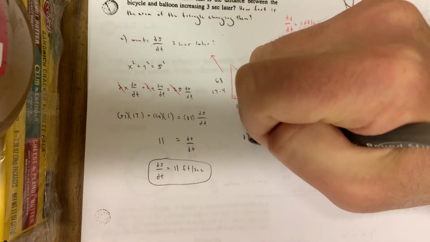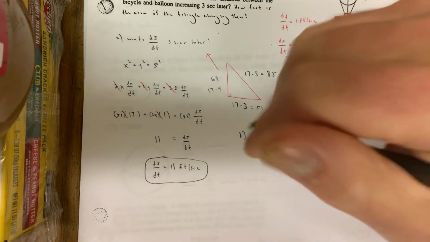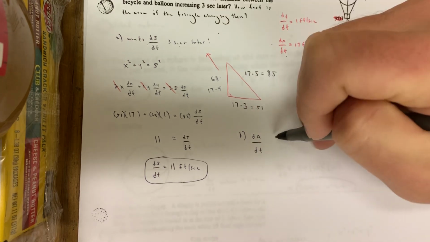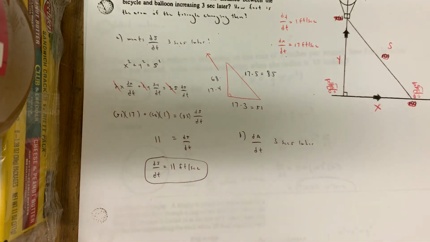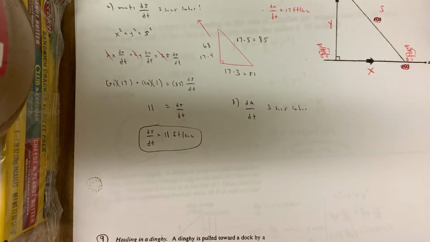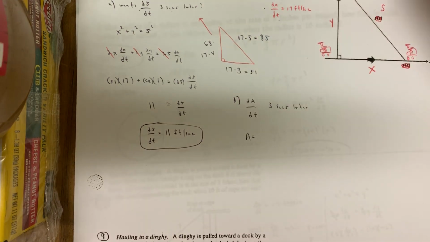If you look at part B, now they want to know how fast is the area of the triangle changing then? Well, that's dA over dt. And that's the same time, right? 3 seconds later, which is useful because I have a bunch of information about what distances are equal to 3 seconds later. The problem is dA over dt, you need a formula that represents area. How do we get area of a triangle?